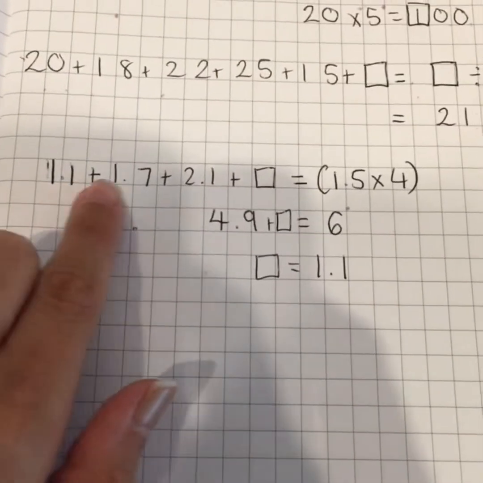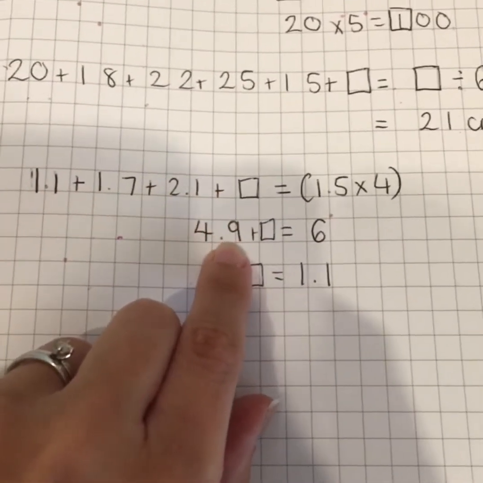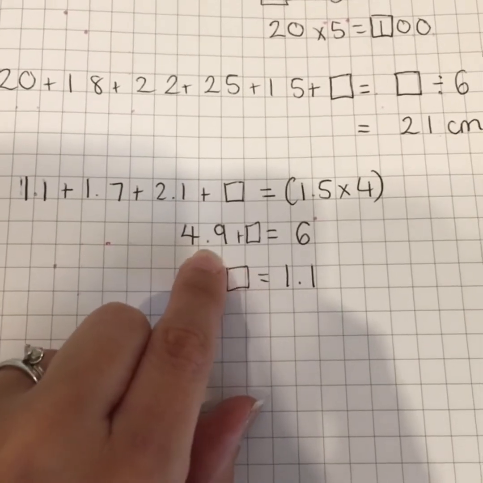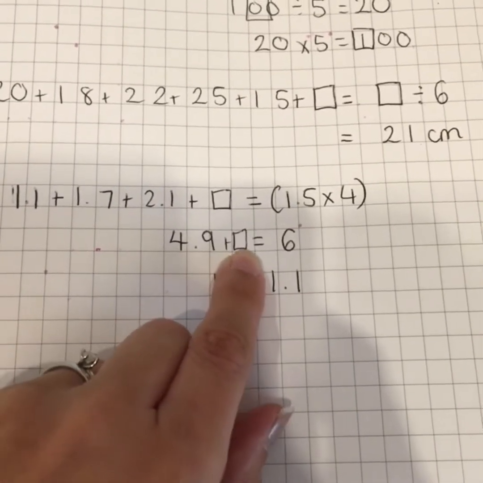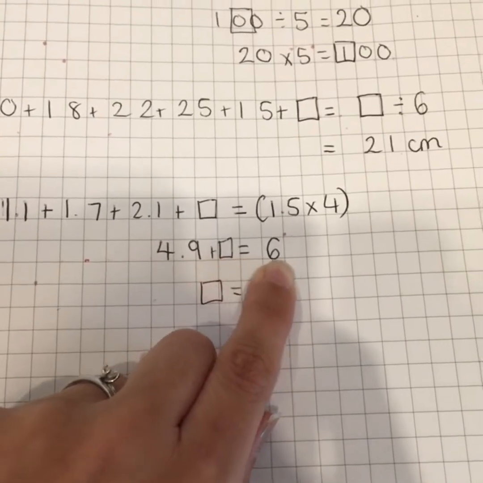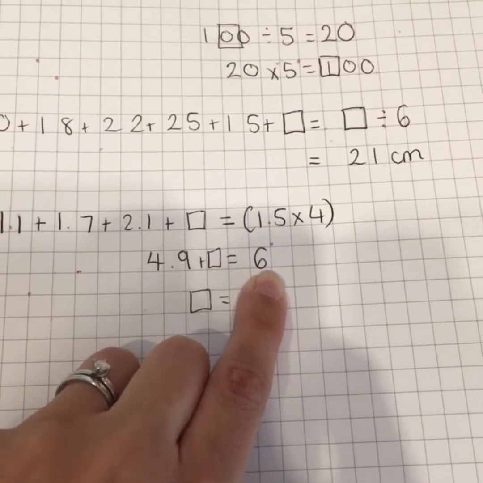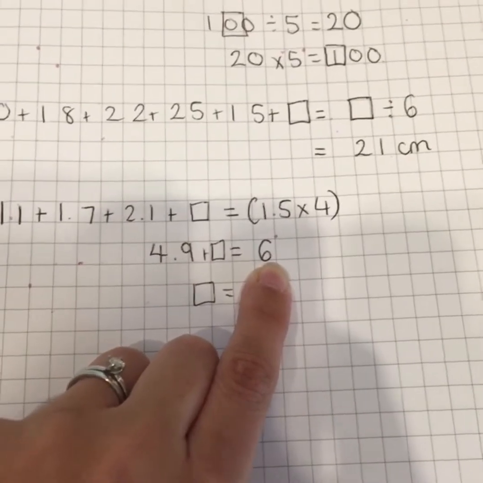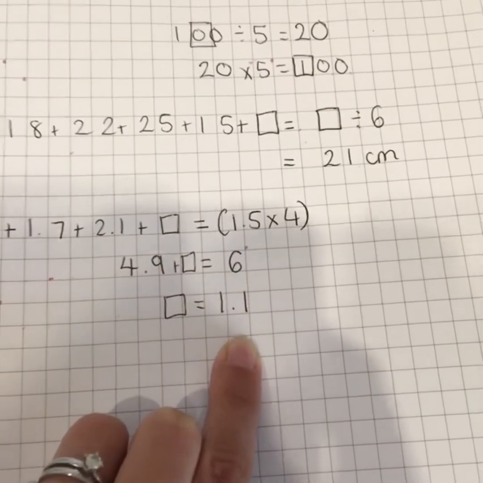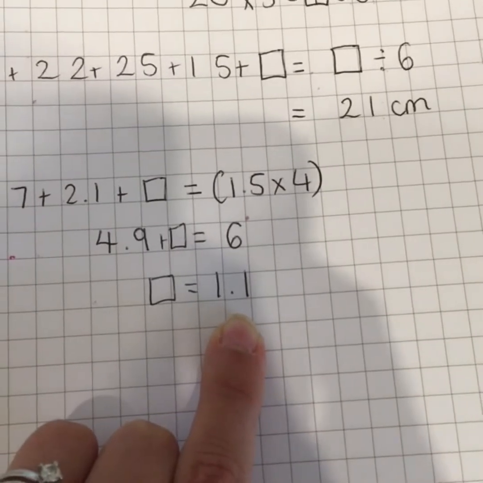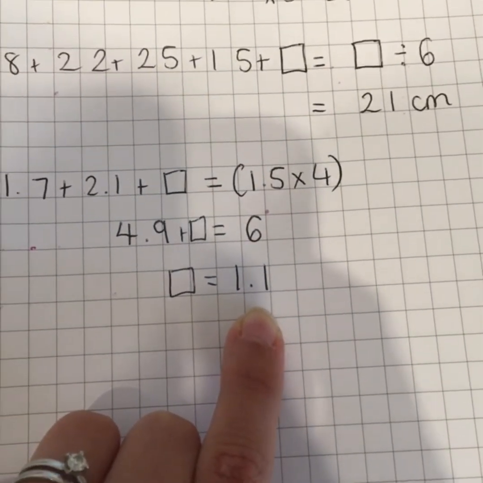If we add up the weights of the snakes that we know, they add up to 4.9 kilograms. So 4.9 add the missing snake kilogram is going to equal 6 kilograms. So what goes in that missing box? Well, if we do 6 take away 4.9, we would work out that the missing box must equal 1.1 kilograms. Really well done if you got that right.